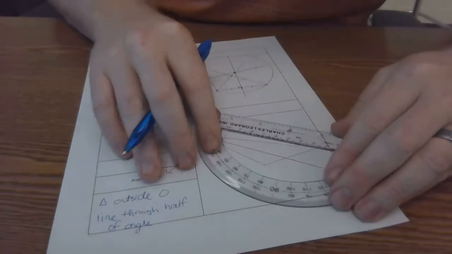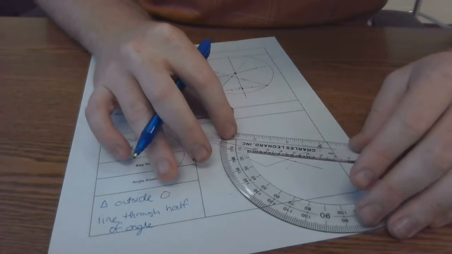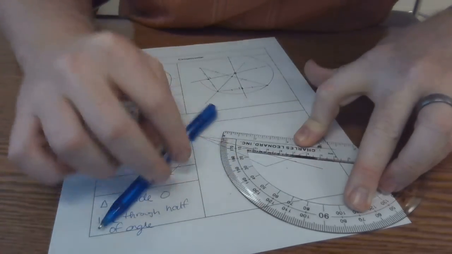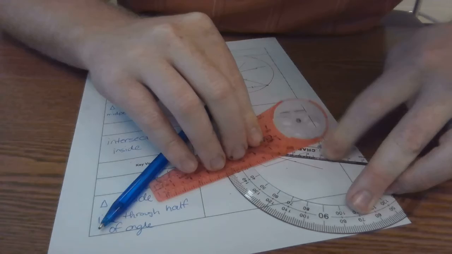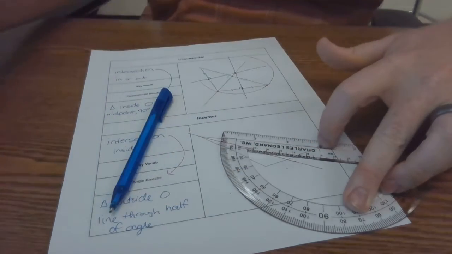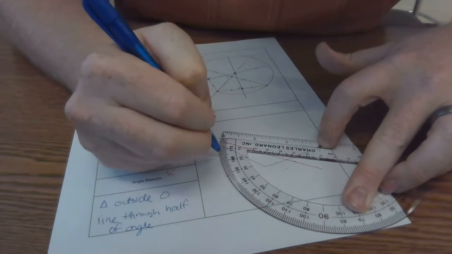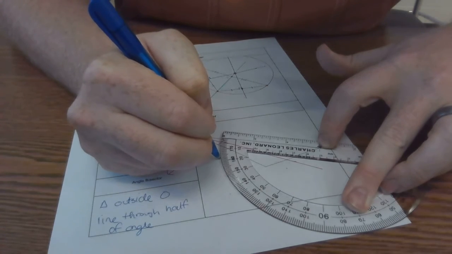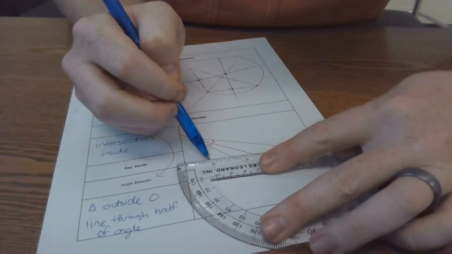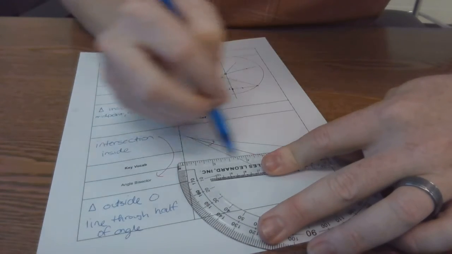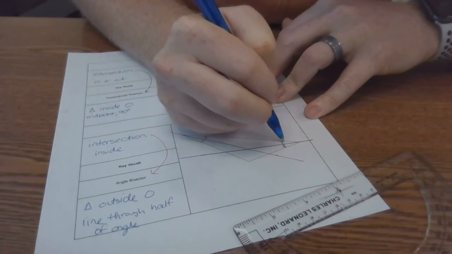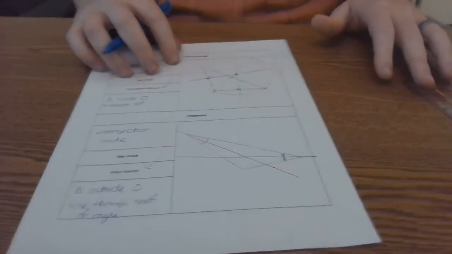Now I'll do that for this other side. So I'm going to measure this angle. This angle looks to be, it's kind of hard to tell sometimes, but I can get out this and extend the side if I need to, 34 degrees. So half of 34 is 17. So I'm going to go up and put a mark at 17. Then I'm going to connect that back with this vertex. So again, I cut this angle into 2 equal parts.